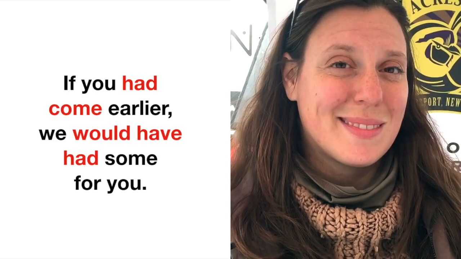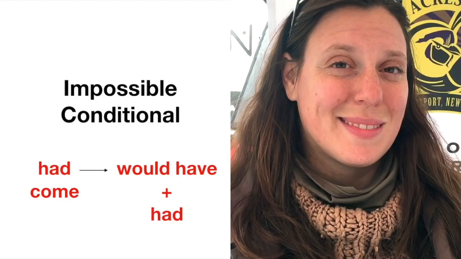This vendor is talking about the past. So we have here a situation where it's an impossible conditional. You can hear her using the past perfect in the if clause, followed by would have plus the past participle, had, in the resulting independent clause.